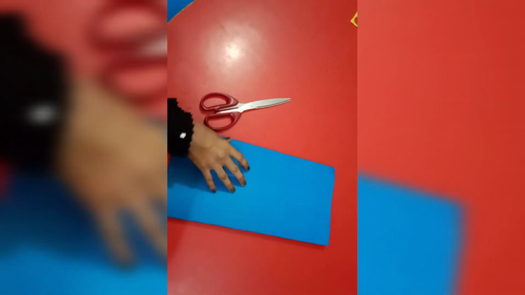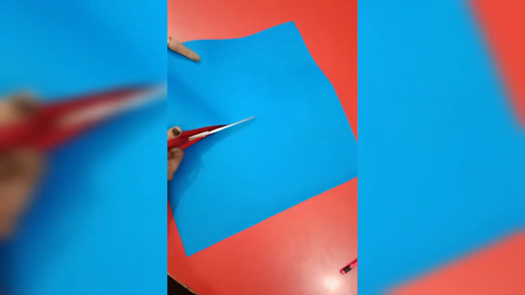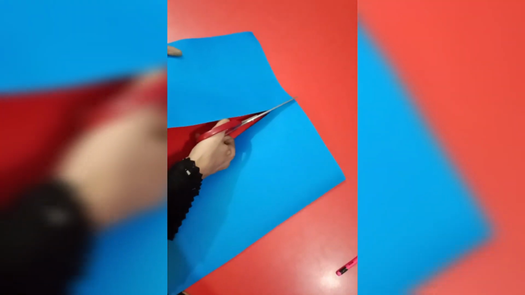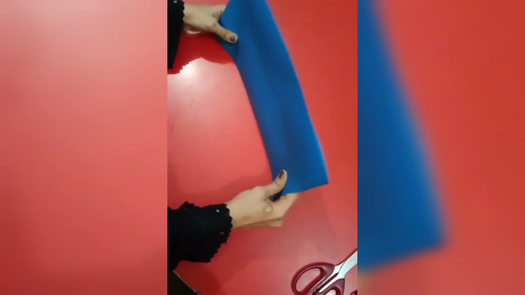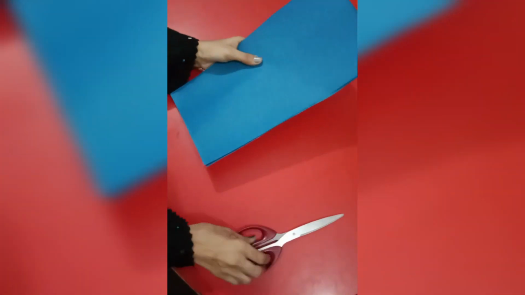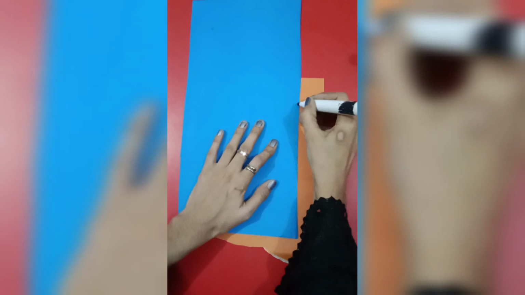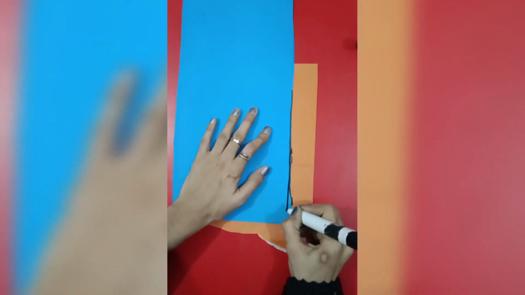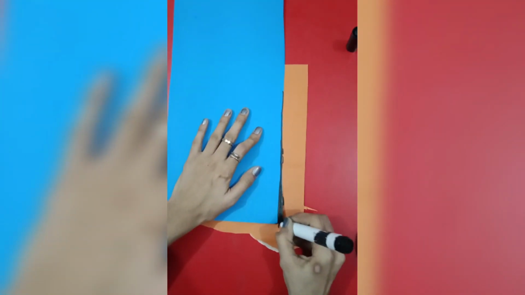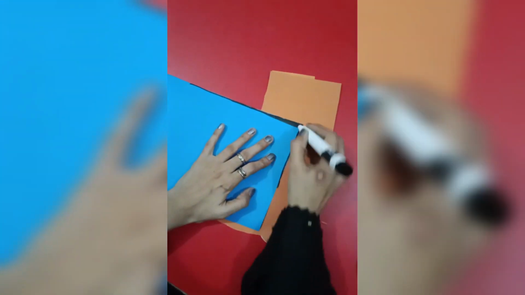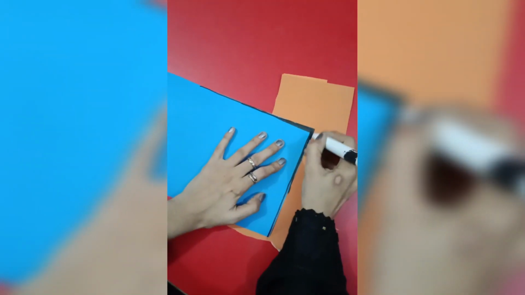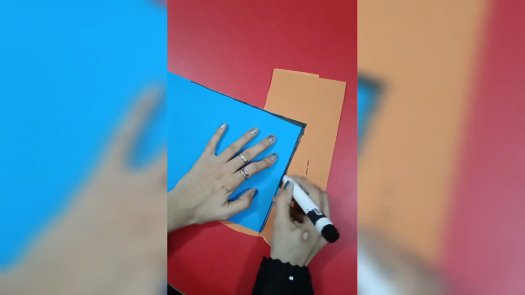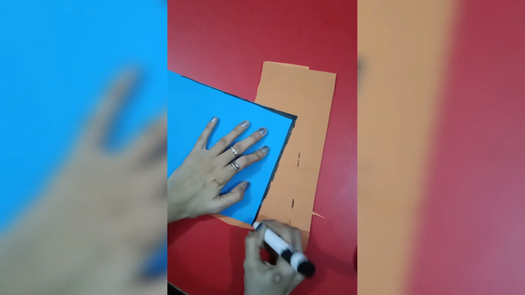Cut it because I'm making two hardback papers of adverts, so I'm making two sheets. Knit it. Now trace all the sides of it like this. Look, it looks amazing.